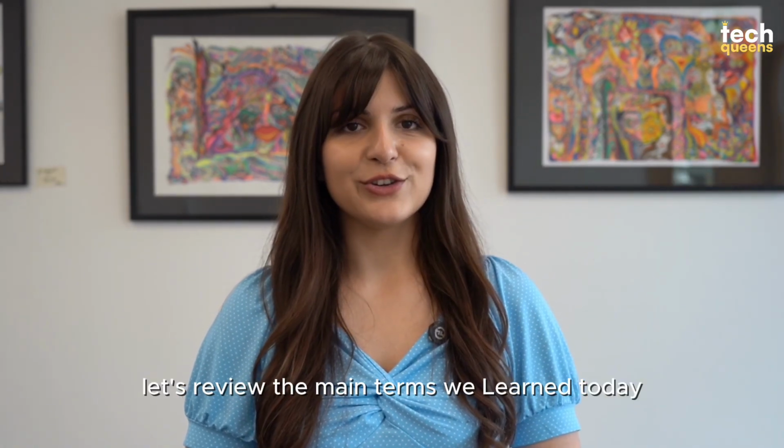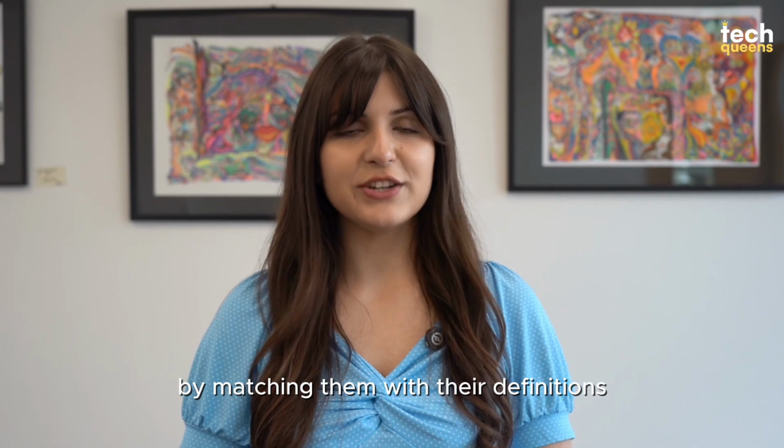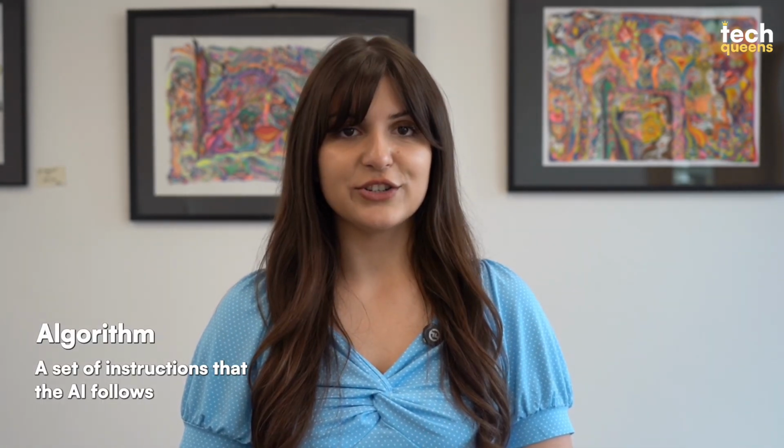Let's review the main terms we learned today by matching them with their definitions. Algorithm: a set of instructions that AI follows. Data asset: a collection of examples used for training AI. Model: the result of training an algorithm with data. Input: the data that AI receives, like text, image, etc. Output: the AI's answer, prediction, or response.